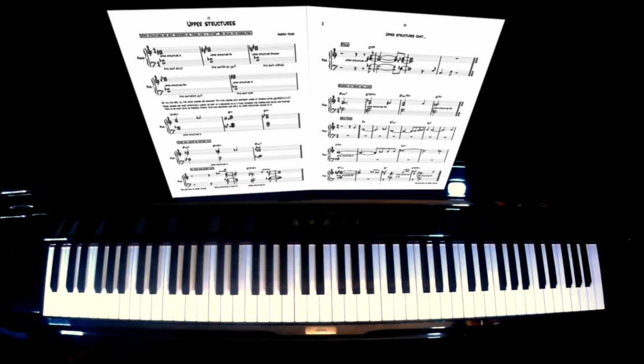In the next lesson on upper structures, I'm going to play some of the examples from my book and talk about the uses of those various upper structures.